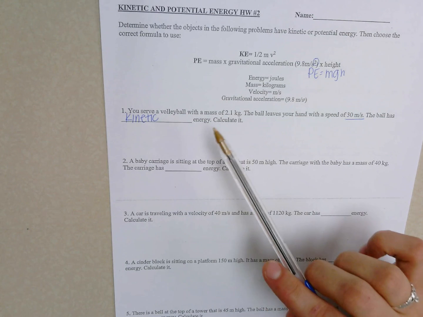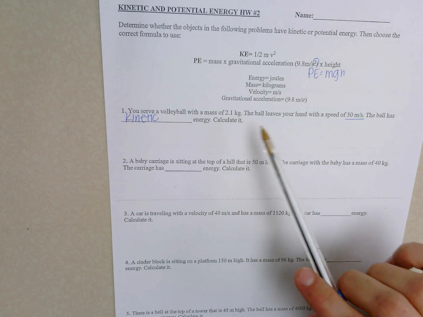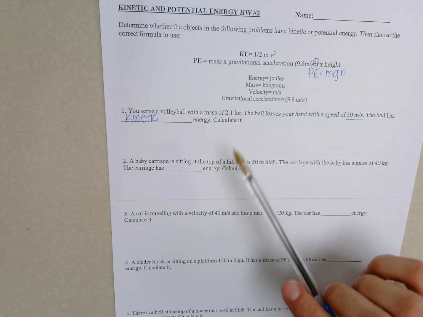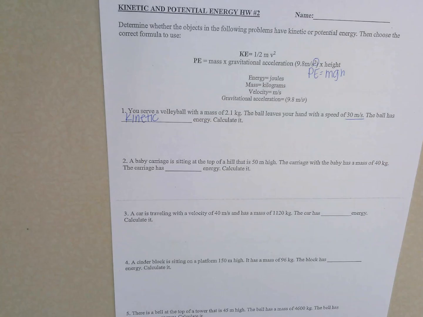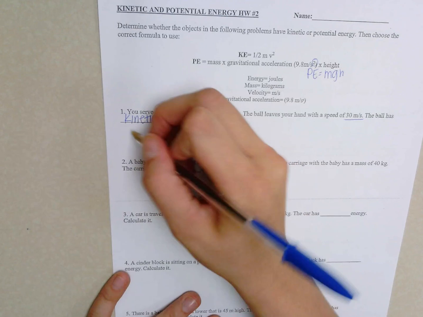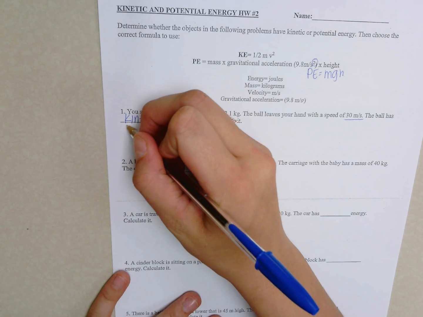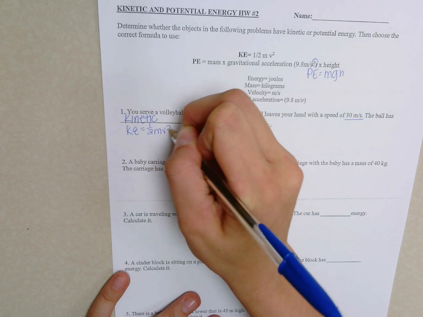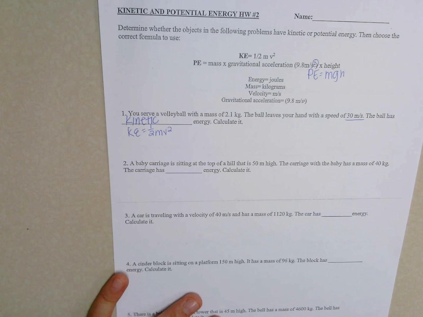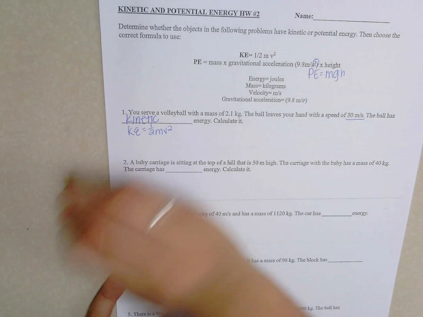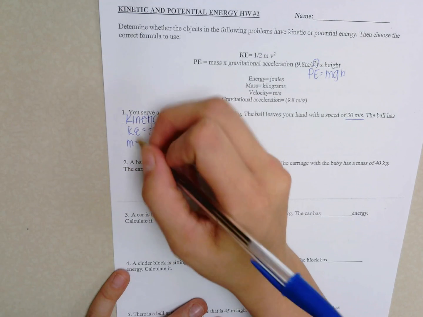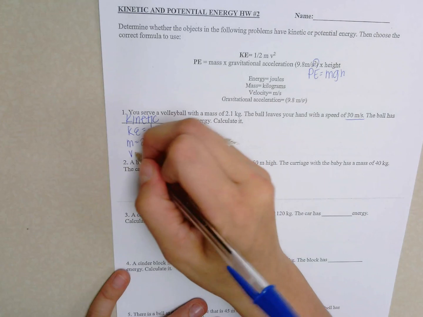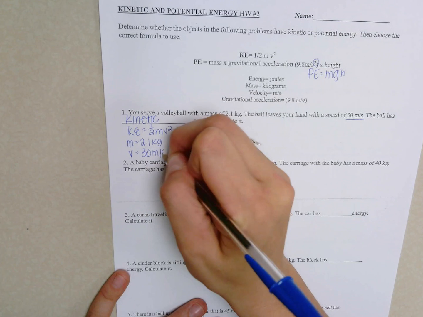So if you serve a volleyball with a mass of 2.1 kilograms and the ball leaves your hand with a speed of 30 meters per second, the ball has kinetic energy, and that's because it's moving energy. So we already know that we are going to be using the formula. Kinetic energy is equal to 1/2 mass times velocity squared. So all you have to do here is plug and chug. We know that the mass is equal to 2.1 kilograms. We know that the velocity is equal to 30 meters per second.